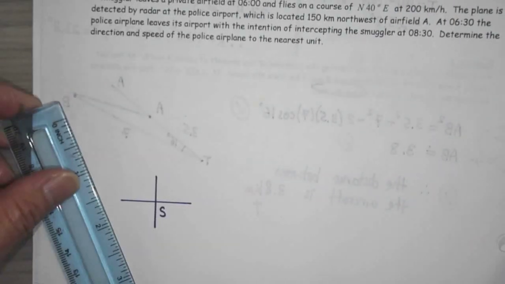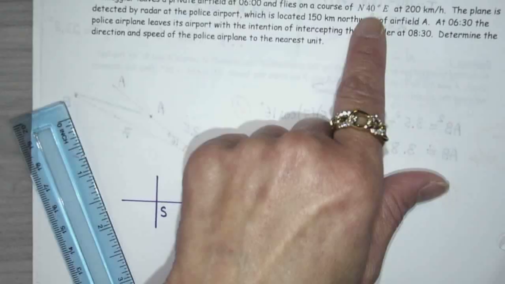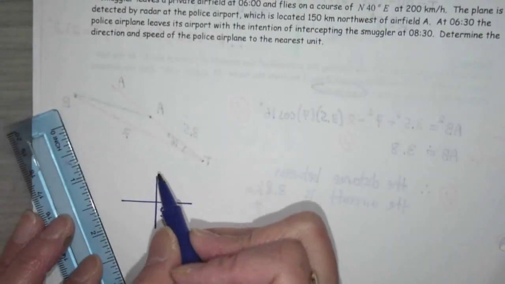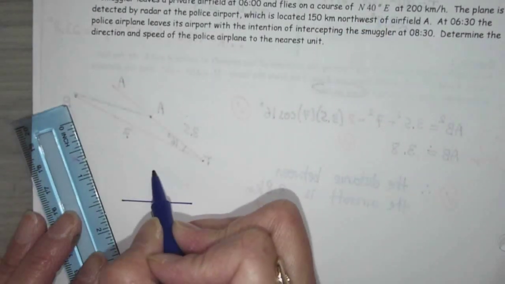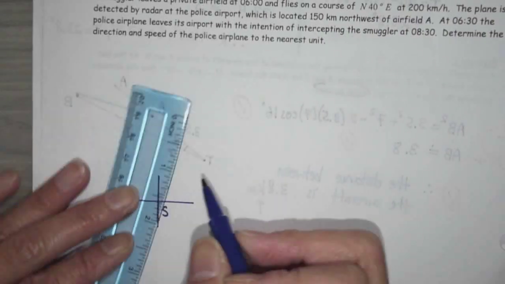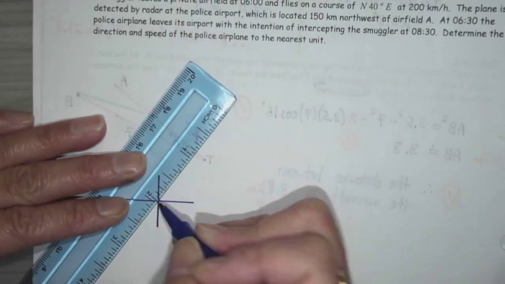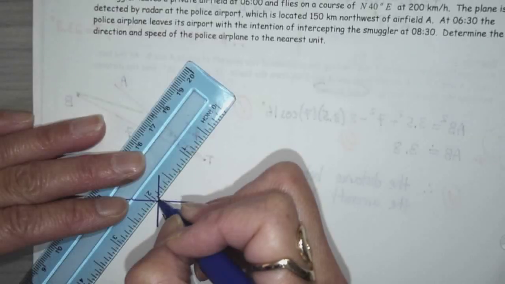Okay, so we've got the police airplane north 40 east. So this is north, this is east. I'm going to go north and then 40 east, and I'm going to draw this. I have no idea how long, so I'm just going to draw it. I might have to cut it off a little bit.